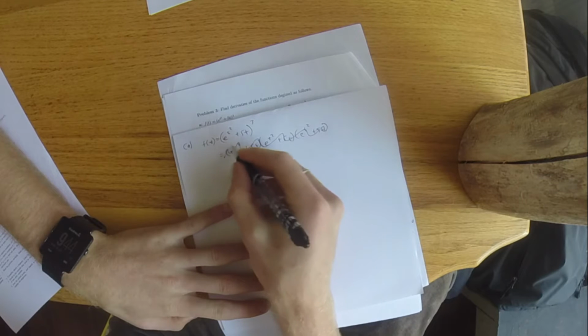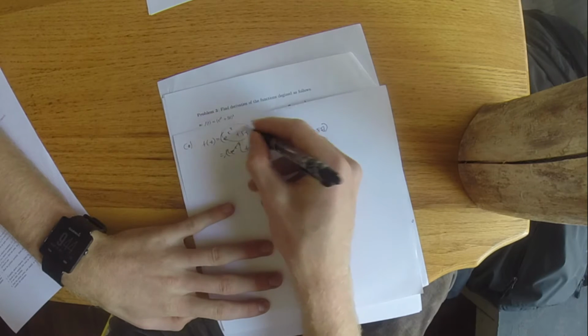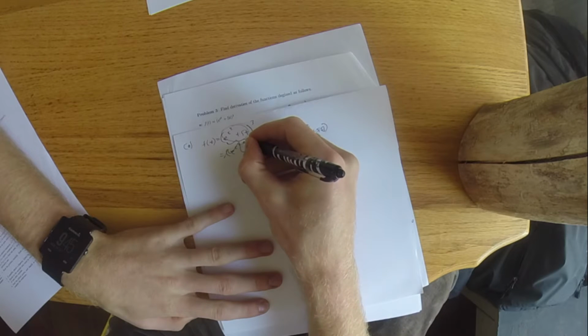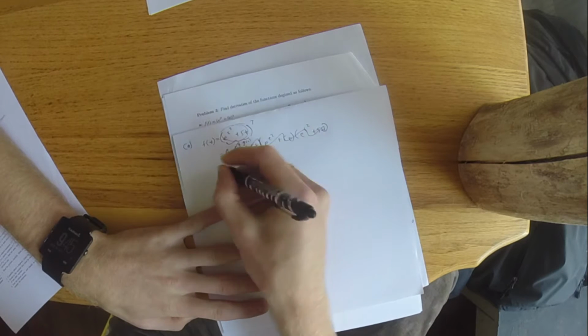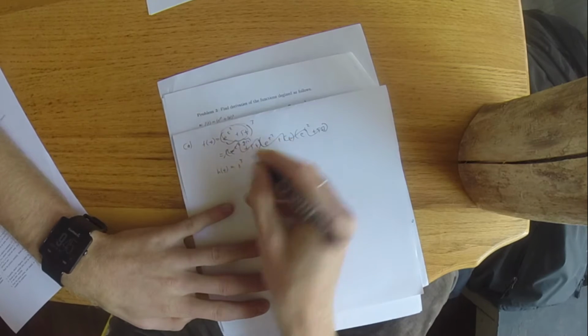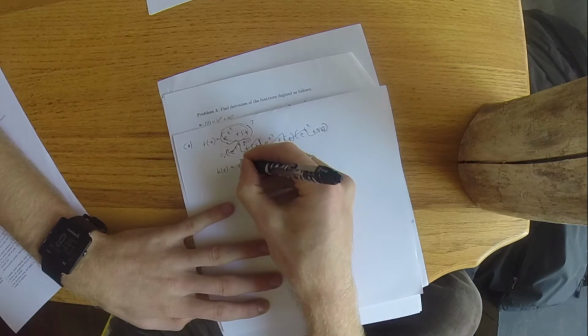I want to do it using the chain rule. So I'm going to call the inside piece my g of t, and then I'm going to call h of t equal to t cubed, which is the outer function, some stuff cubed.